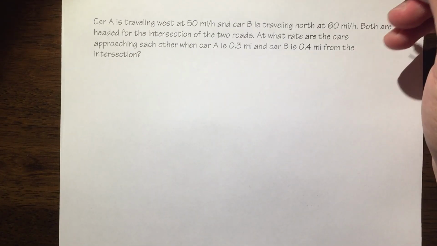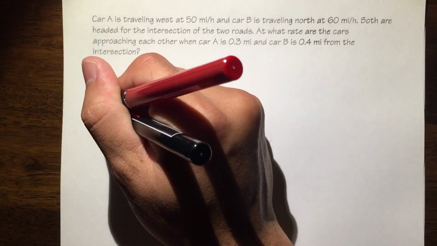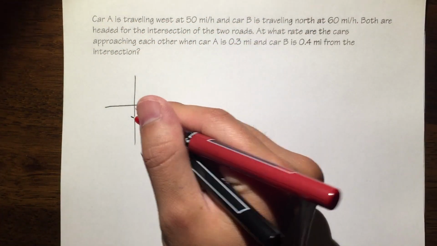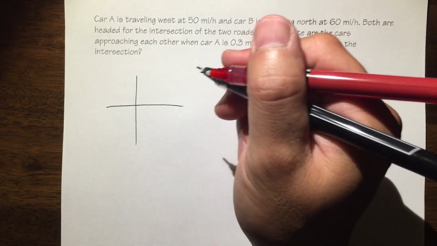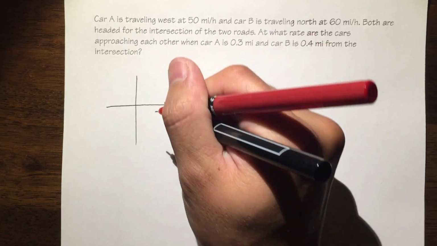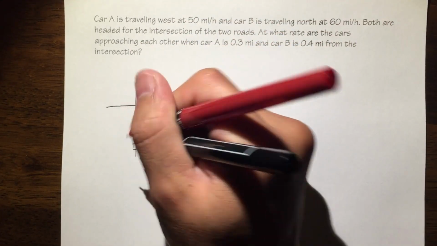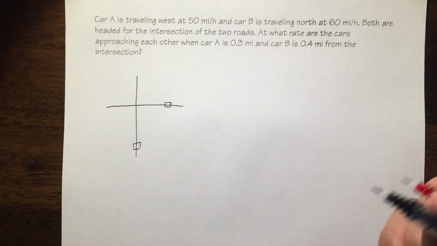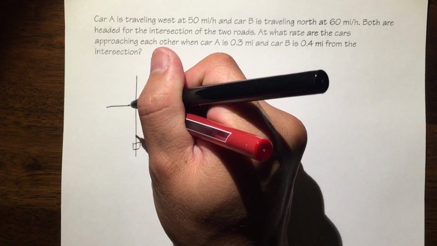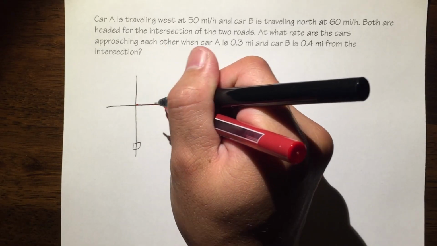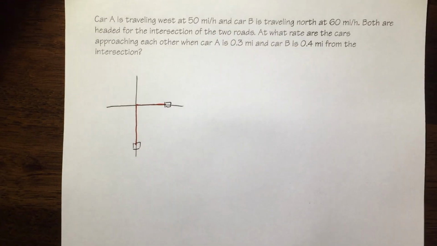So as always, I will draw you two pictures. Suppose right here I have my roads, and here will be my intersection. Let's say car A is right here, going toward the west, and car B is down here because it's going toward the north. Because A is going west, this is its distance, and likewise car B is going up, which is this distance.